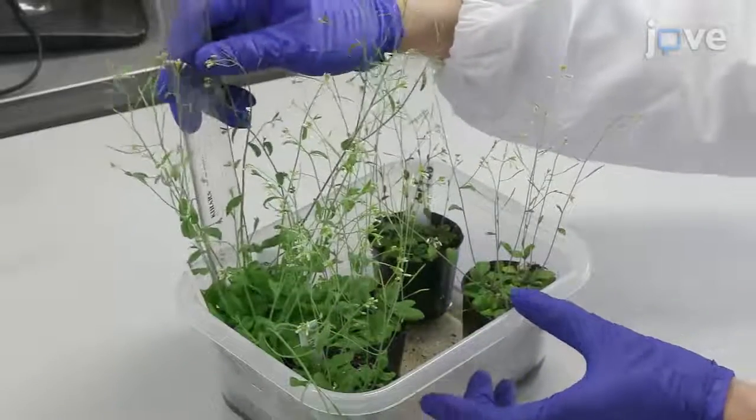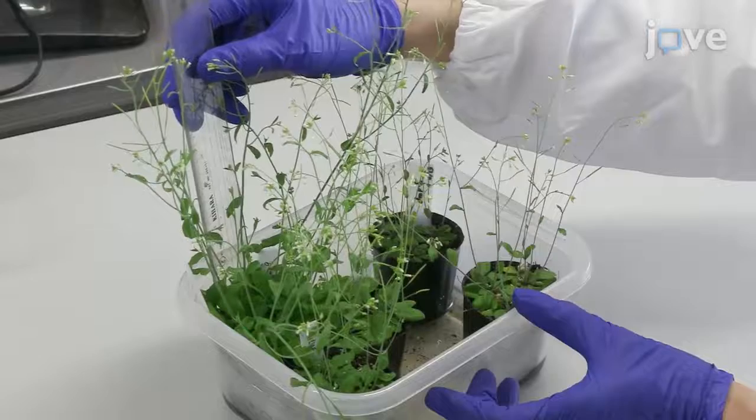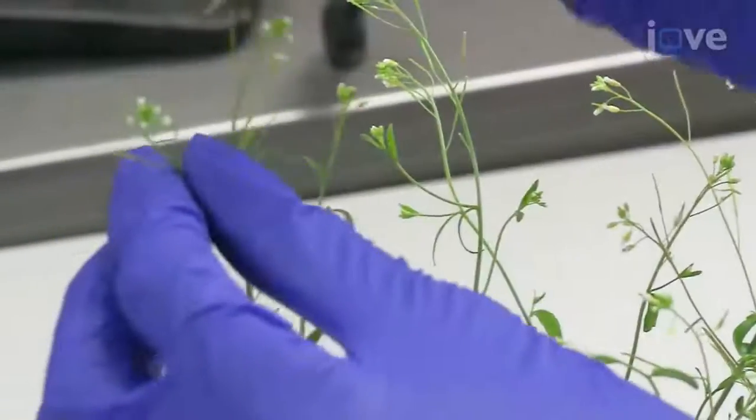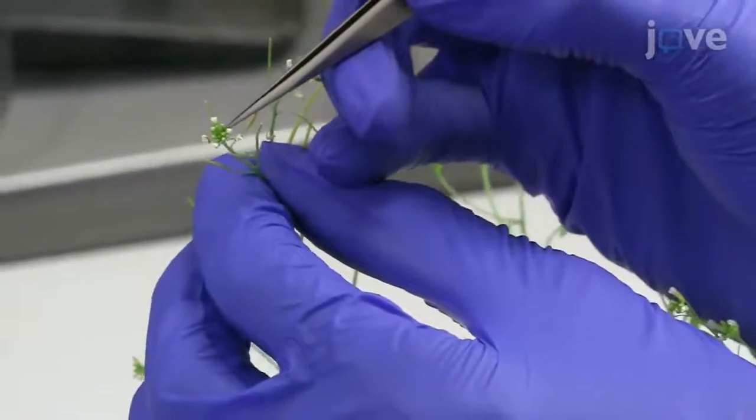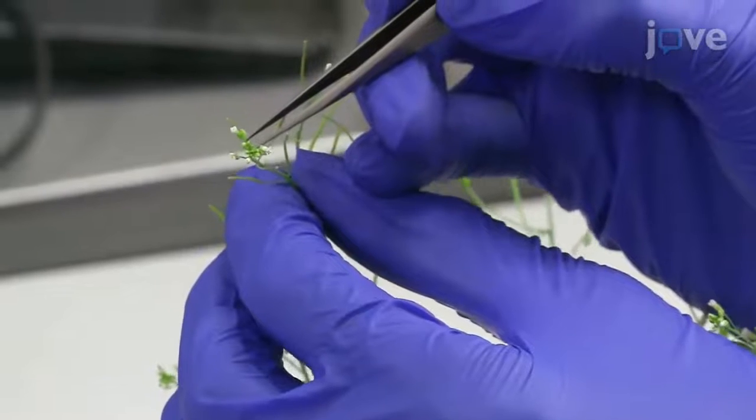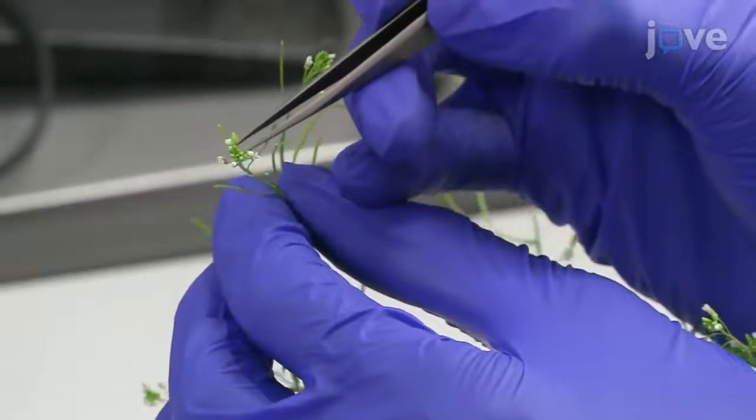2 to 3 weeks after cutting off the first stalk, measure the plant height. Plants with height above 25 centimeters are considered vigorously growing plants and are suitable for analysis.